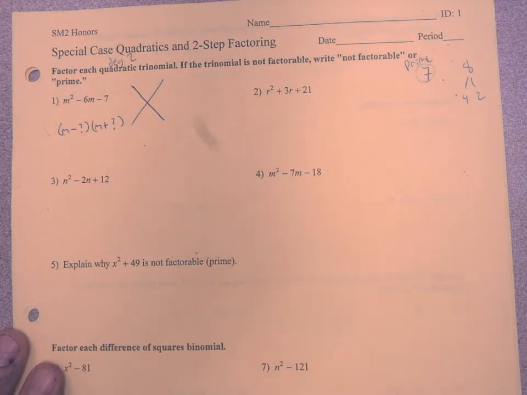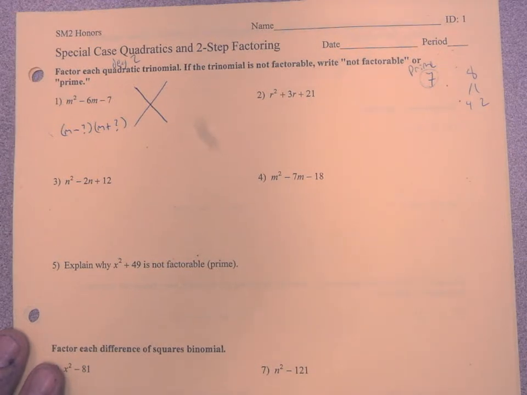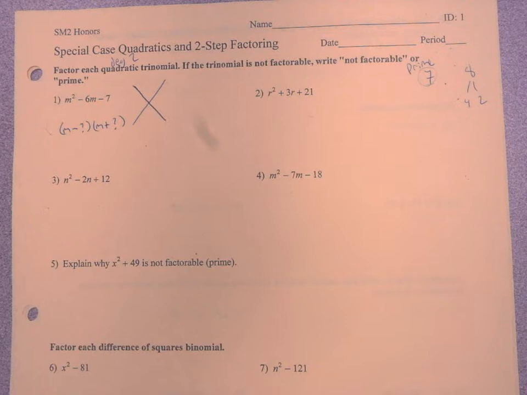Oh, there's the Jeopardy bell. Do, do, do, do, do, do. Okay.